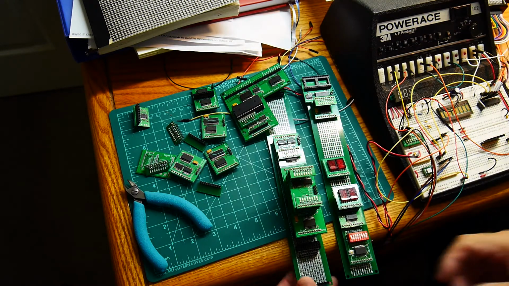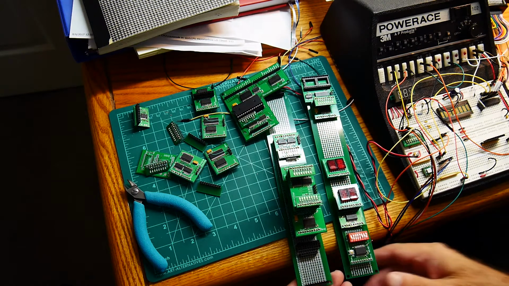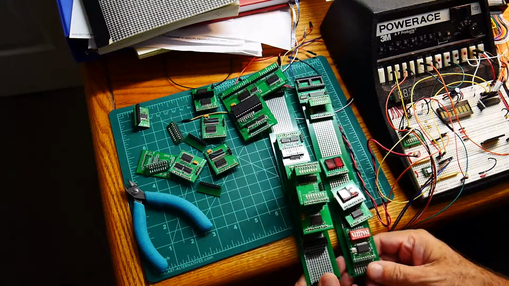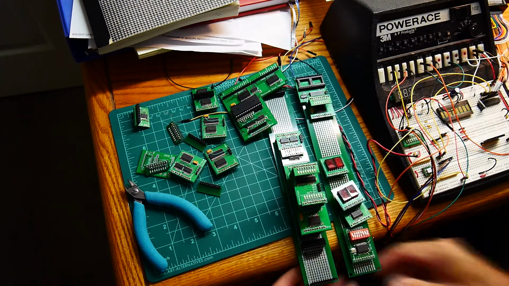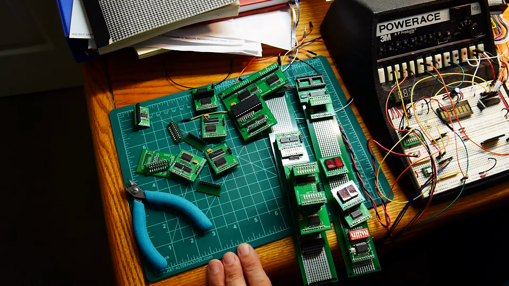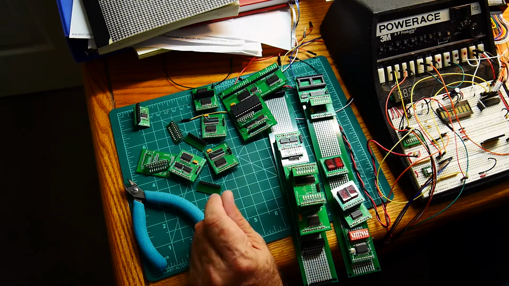So anyway, I think the next project will be trying to make this a little neater, put it on a board so it doesn't flop around, and then start to hardwire this thing so we can be more serious about writing code for it. Alright.